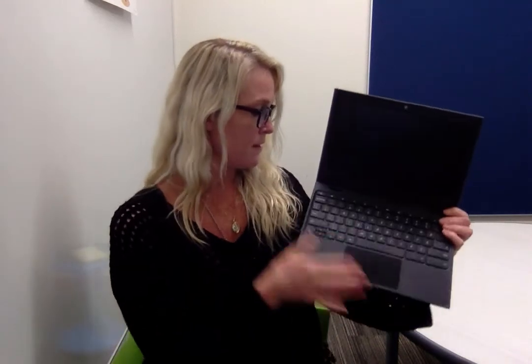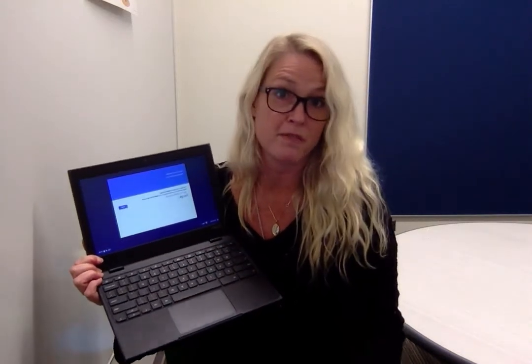First, find the power button and put your finger on it. This is simply the button we use to turn it on and off. Next, take a look at your webcam. Put your finger on that. The webcam allows you to communicate with others using video like we do in Zoom. It also allows you to take pictures of yourself or video.